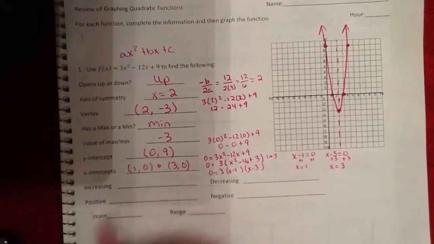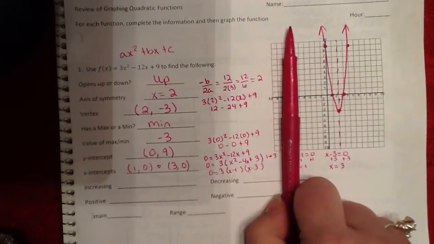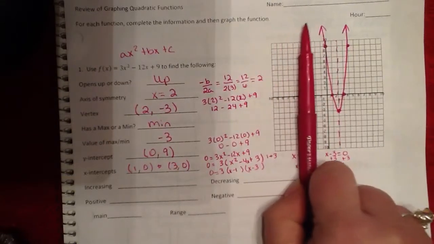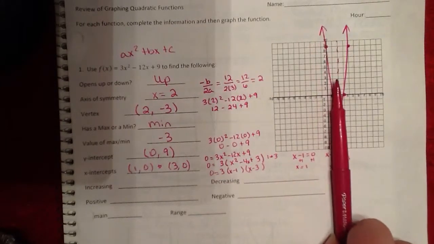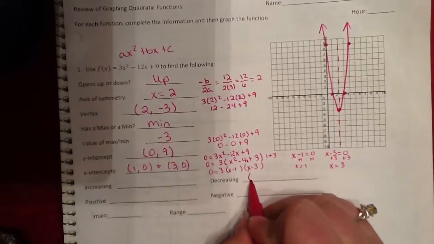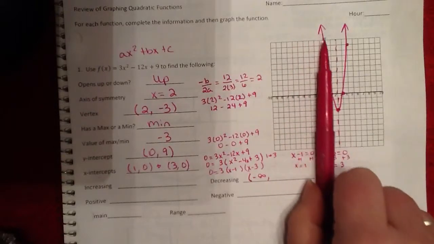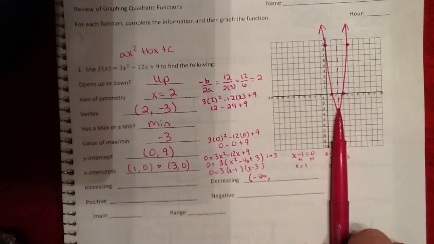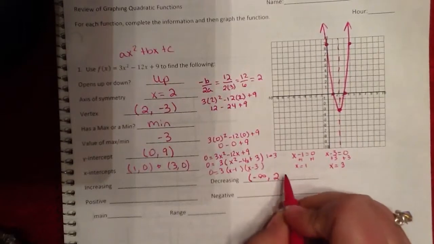And next thing I need to do is increasing and decreasing. Increasing and decreasing, remember, you're going to go from left to right. So dragging my pen across from left to right, the first thing I encounter is an arrow. I came from the left side, so that's a negative side. The first thing I encounter is my arrow, and then my parabola is going down. You see that? So it's decreasing. And decreasing began on the left side, so it's negative infinity, and it stops decreasing at the vertex. Since I'm going from left to right, I need to use the x value of my vertex. So the x value of this point right here is 2. So it's decreasing from negative infinity to 2.